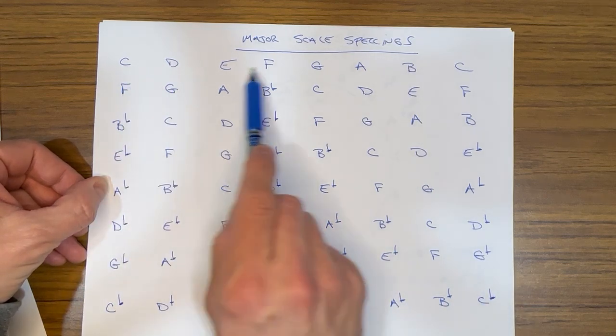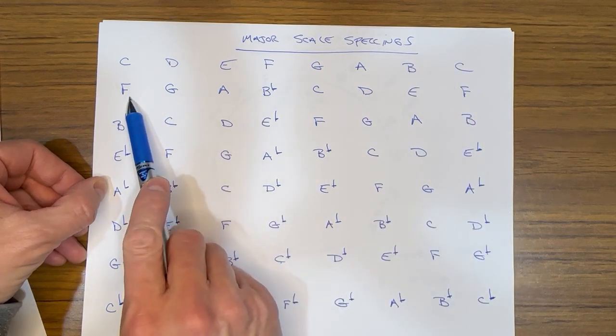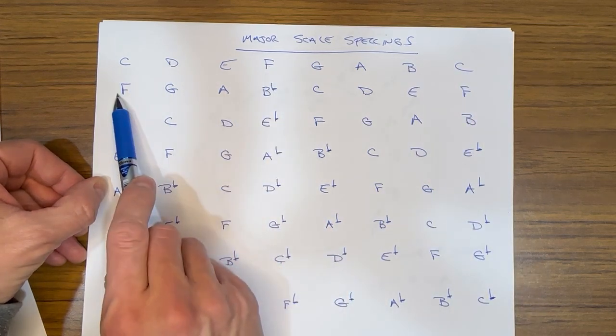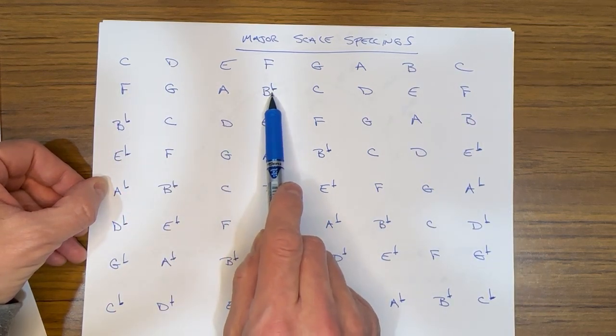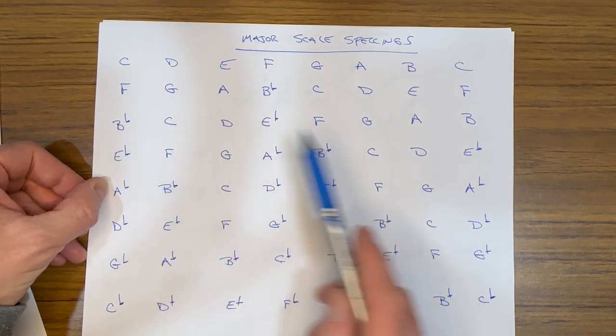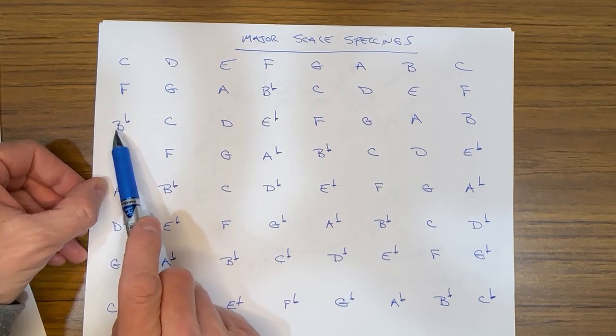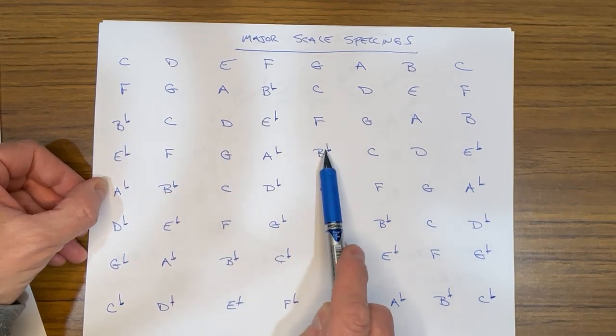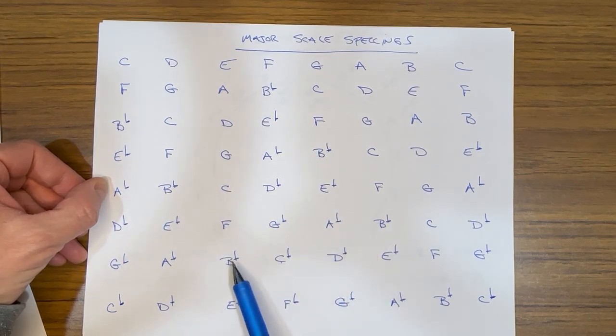When you start up here at C, nothing is flat. When you move over to F, which is the fourth degree of the C scale, the first note that becomes flat is the B flat. Once that one becomes flat on this side, just like the F sharp was on the other page, that will remain flat for the entire page. There's a B flat in every one of these scales right here.